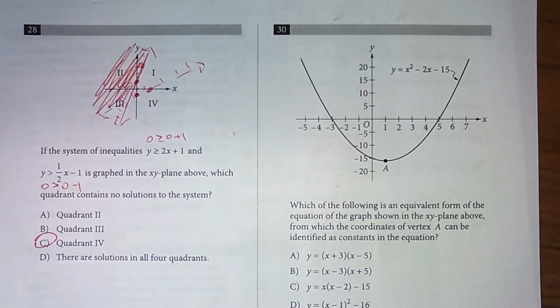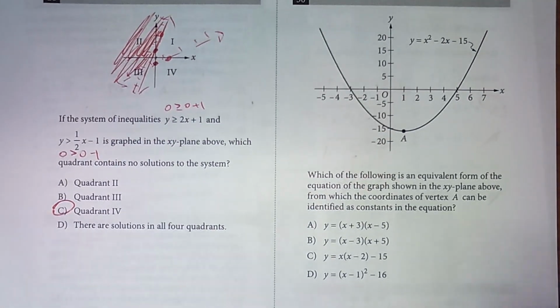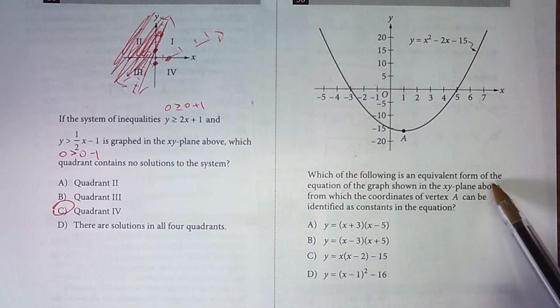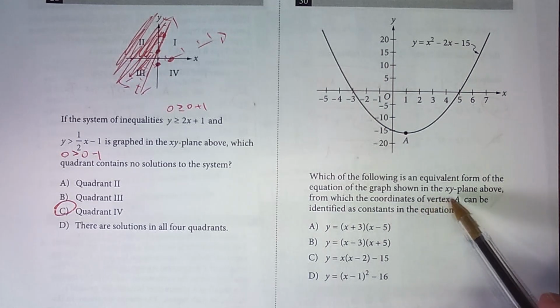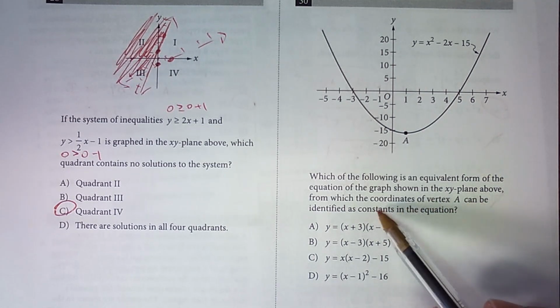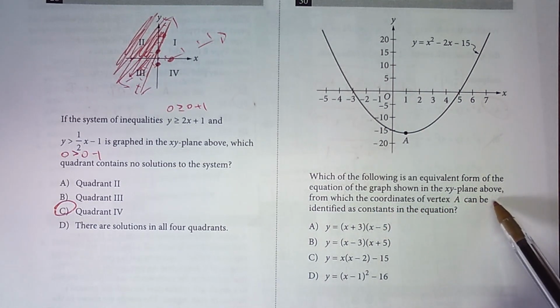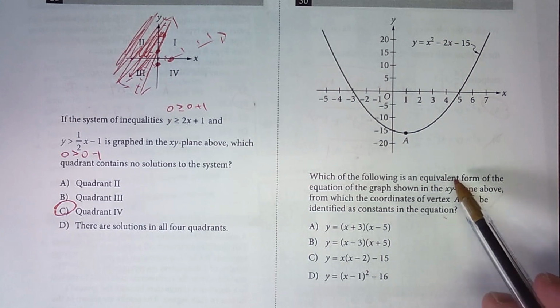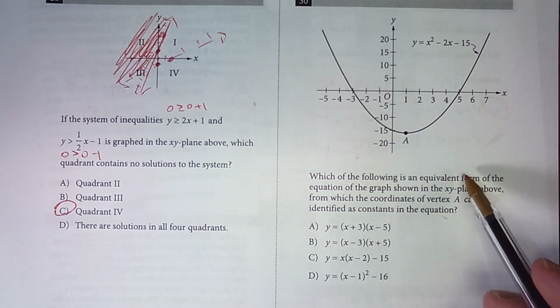And then number 30. Which of the following is an equivalent form of the equation of the graph shown in the xy plane above, from which the coordinates of vertex A can be identified as constants in the equation? So what we're actually looking for, if we want to find the vertex easily, is vertex form.